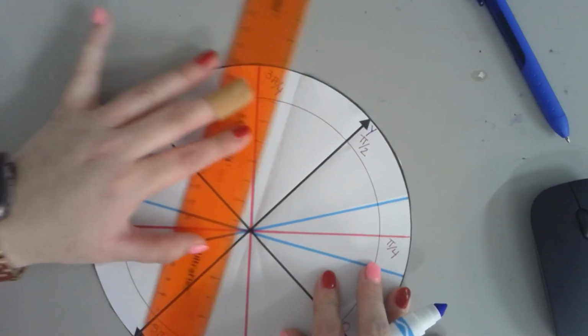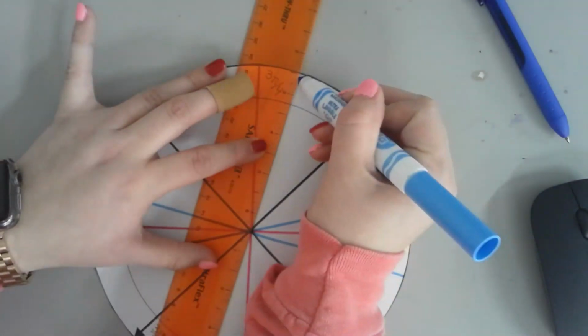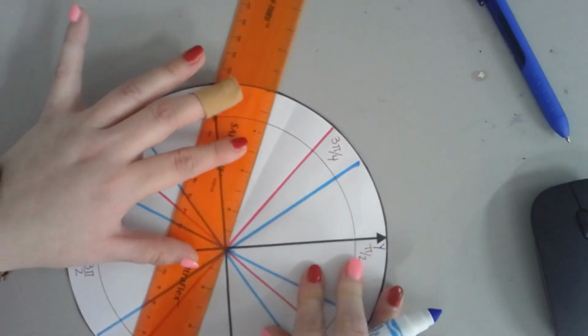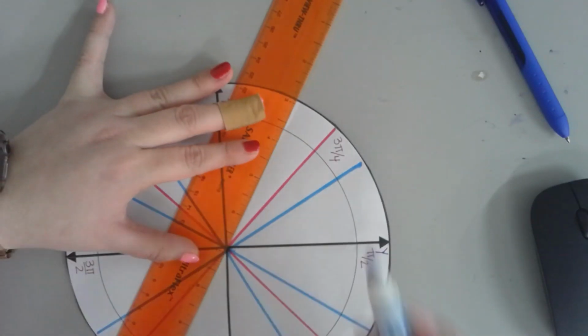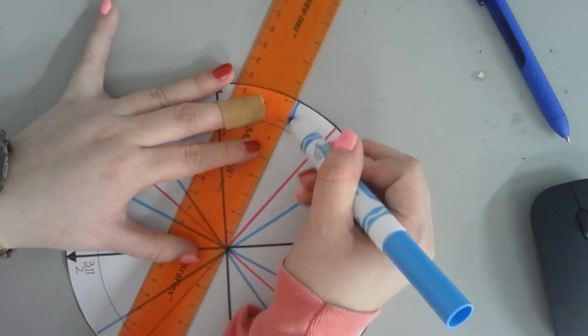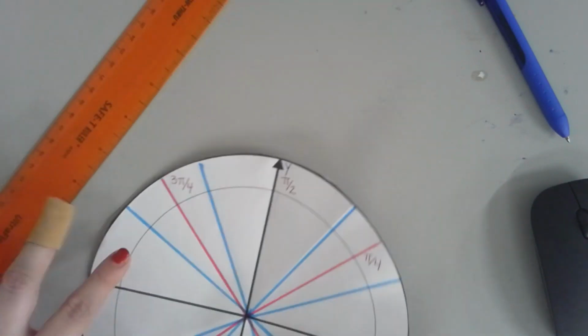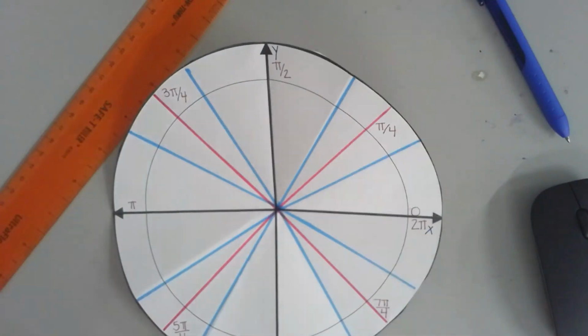Honestly, I probably should have had you do the axes in a different color, because they go with both, but it doesn't matter. And this is what it looks like.